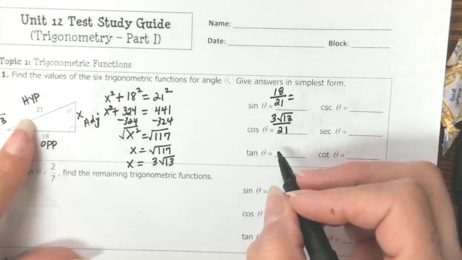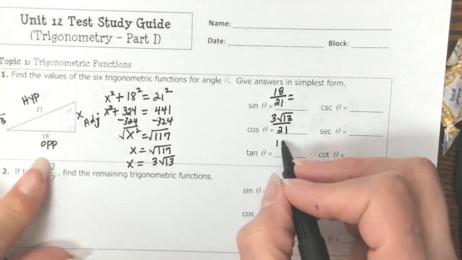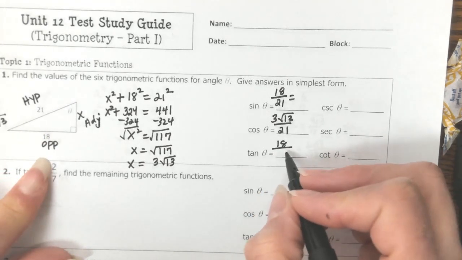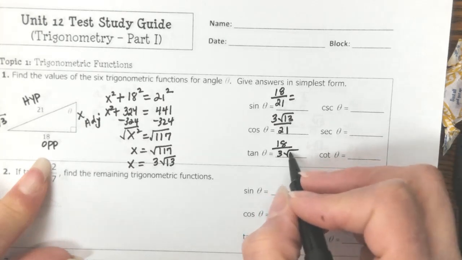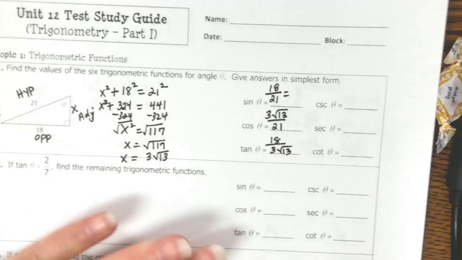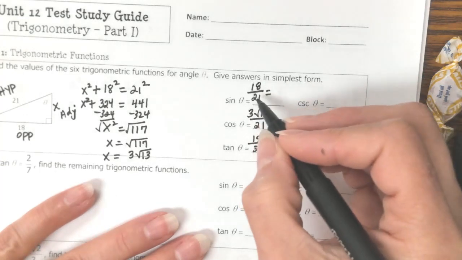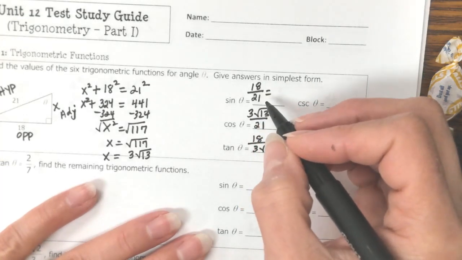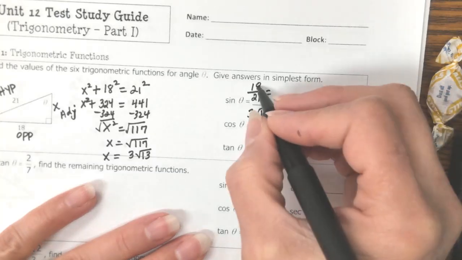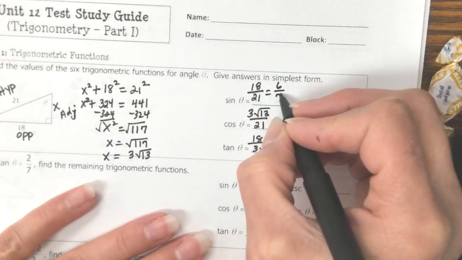And your tangent is opposite over adjacent. Now, when you're looking at this, 18 and 21 can reduce down. 3 goes into both of those, so this will divide out and be 6 over 7.